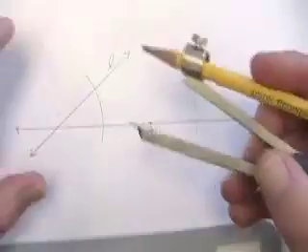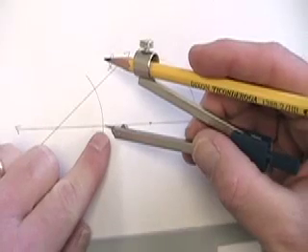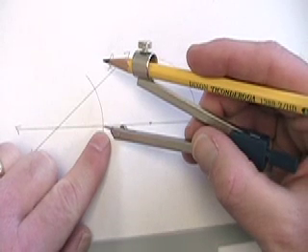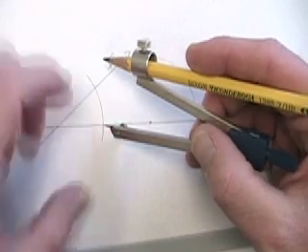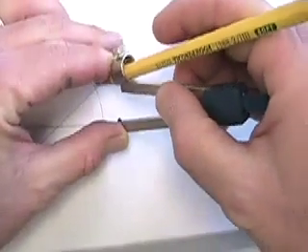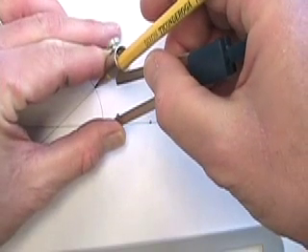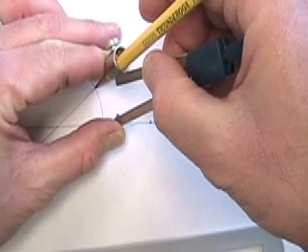Now, I'm going to carefully measure from here, where that arc intersects the line, to where the arc intersects the other line that we want to create a parallel line to.